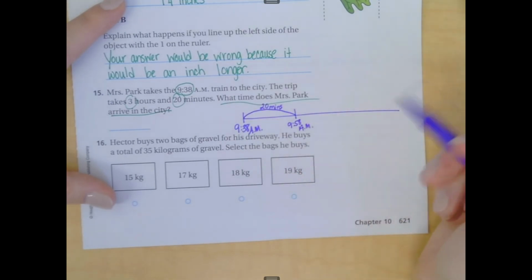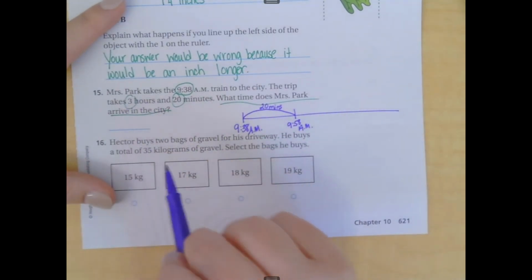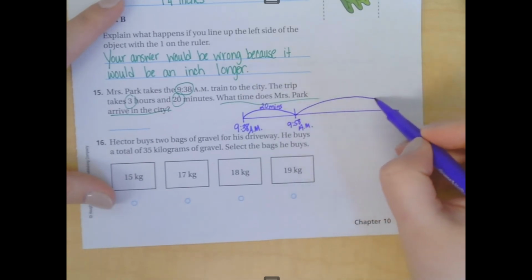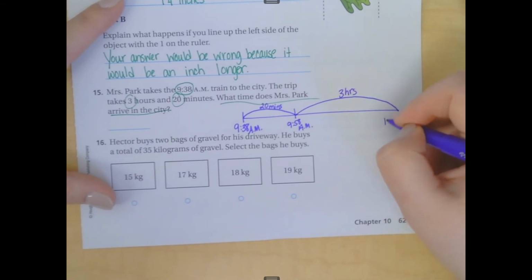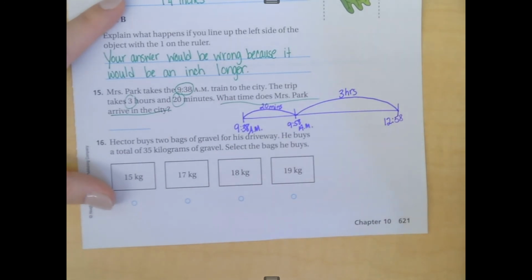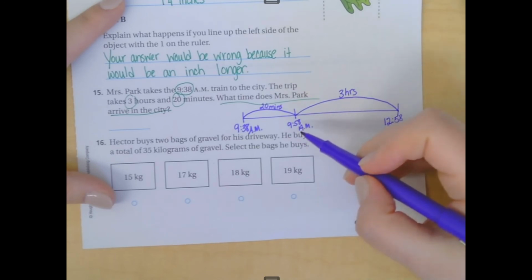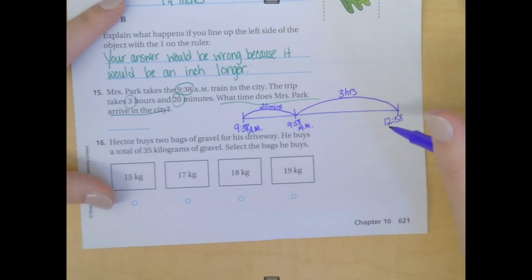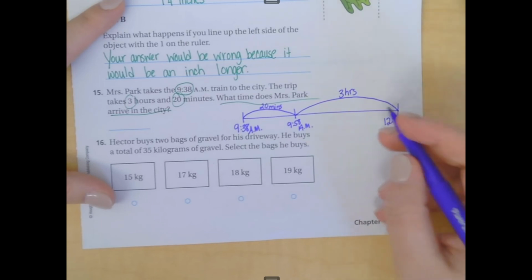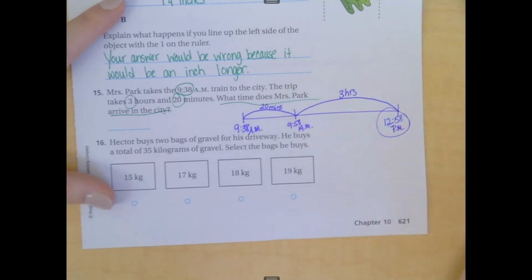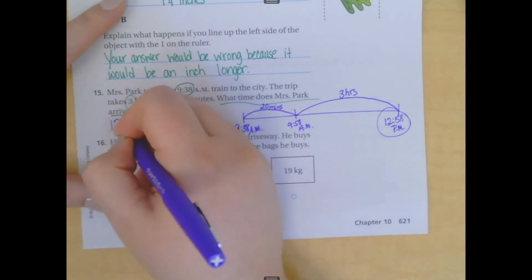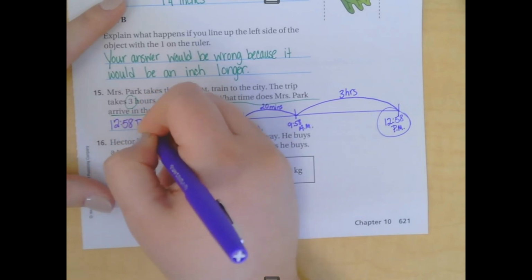Okay. And then what's 9 plus 3? We need to add 3 hours on. Let's just do one big 3-hour jump. 9 plus 3 is 12. So we're at 12:58. But wait, is that a.m.? We started at 9:58 a.m. But once we pass or reach 12, we're at noon. So that is post-morning. It's after the morning. It's p.m. Okay, boom. There's your answer. 12:58 p.m.